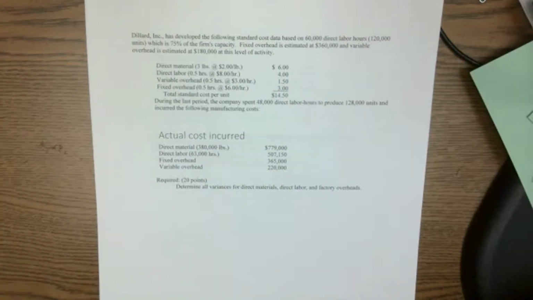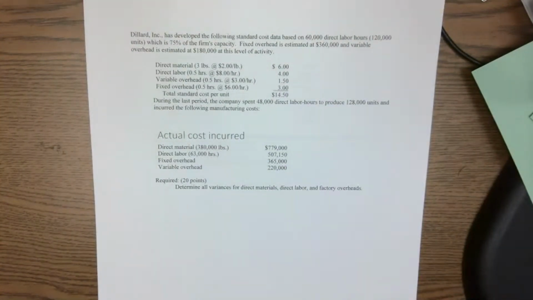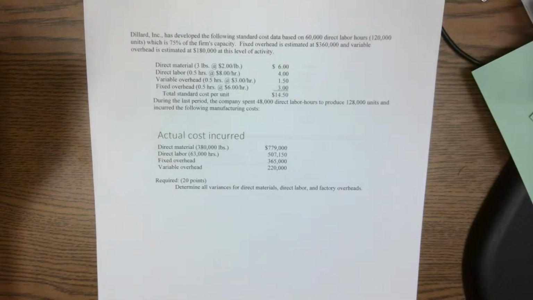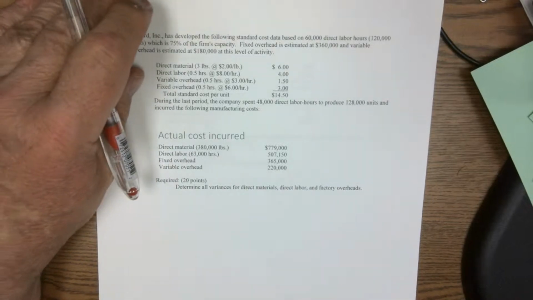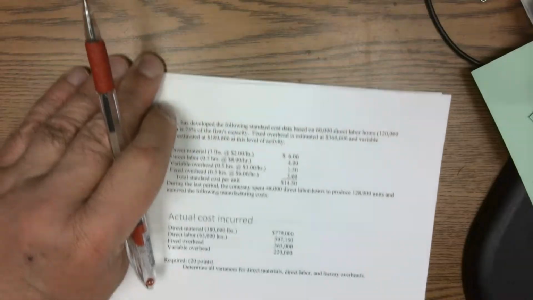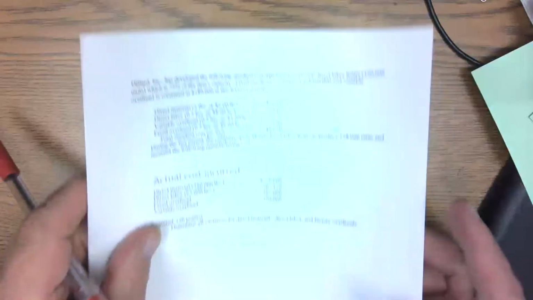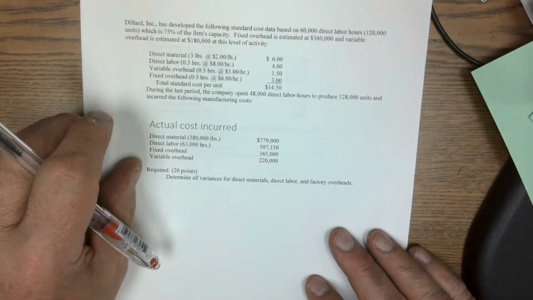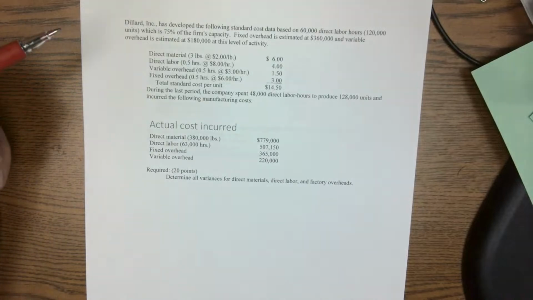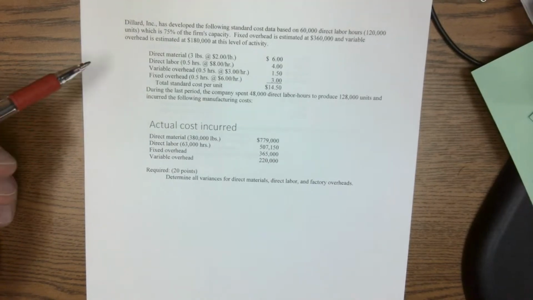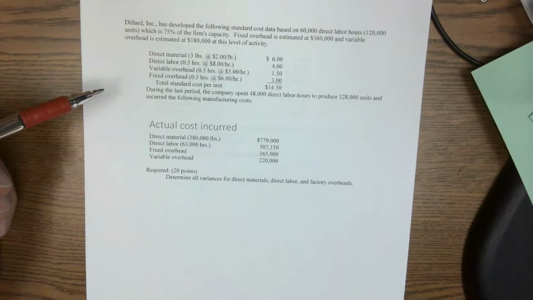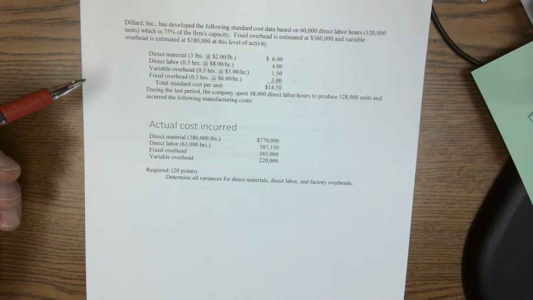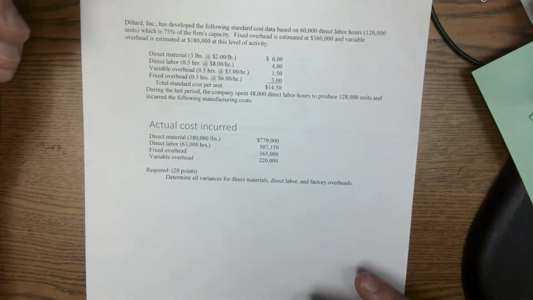Okay, so this will be our third video for exam 3 review, and this one is mostly standard costing variances, but I think there's one flexible budget problem in this group. And we've seen a couple of these in class for part of your quiz, so a couple of these will look familiar.